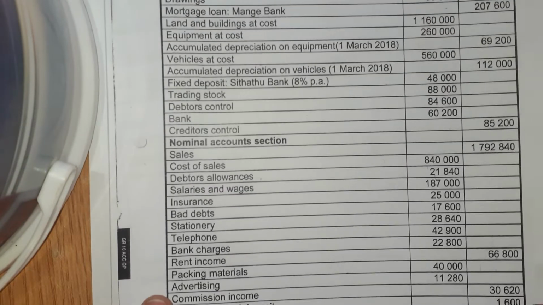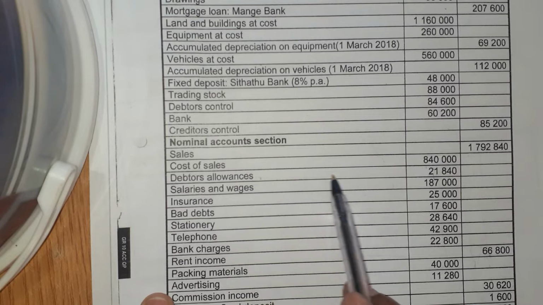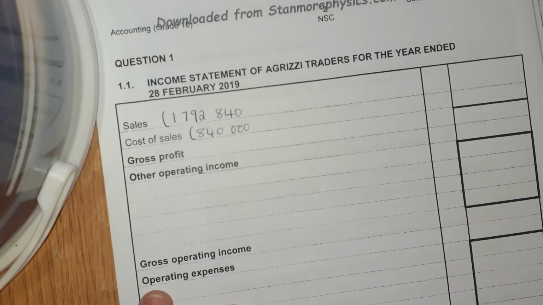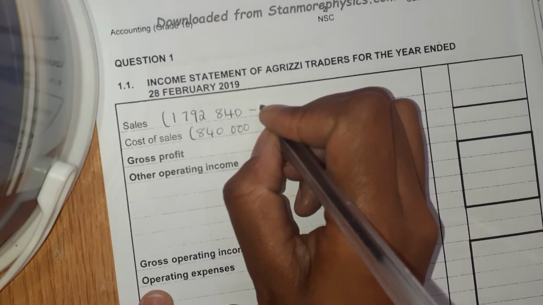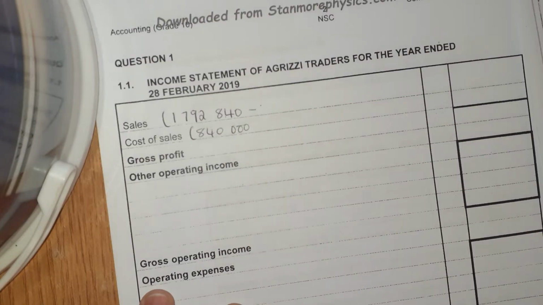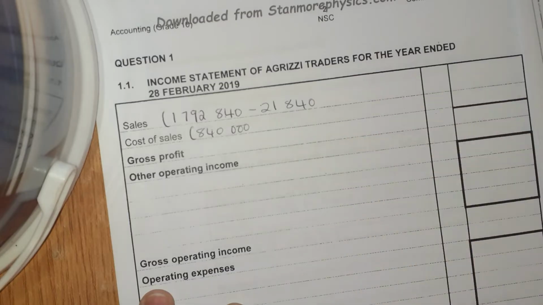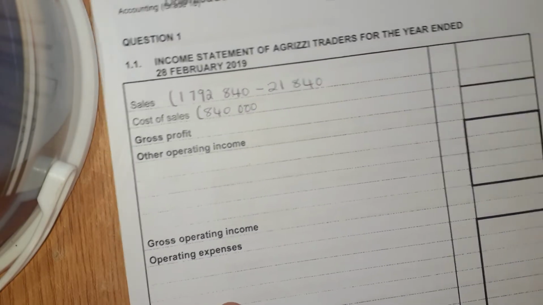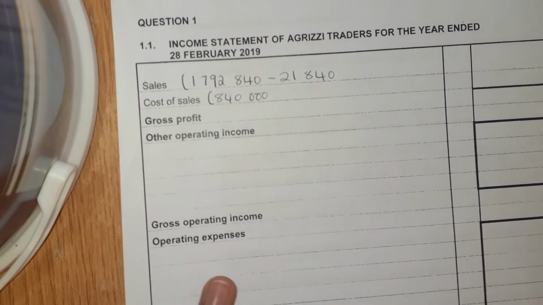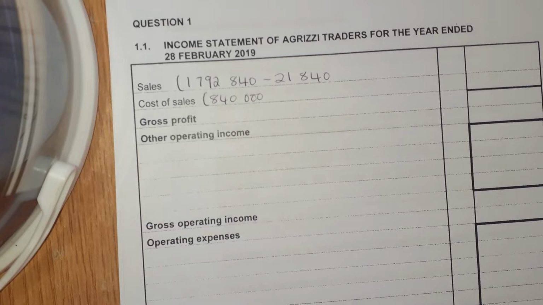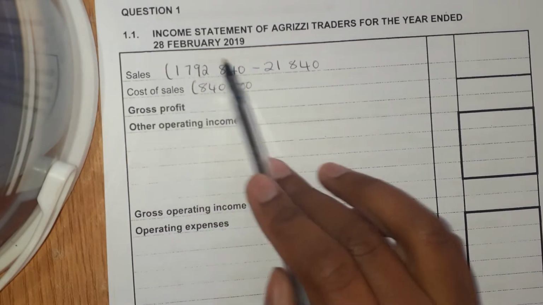Cost of sales is 840,000. And then we have our debtors allowance. This is the 21,840, minus. Debtors allowance is minus 21,840. So guys, a debtors allowance is if people have bought on credit, and maybe we've given them an allowance, right, for paying their debts early. Let's say you pay within 30 days, you get a certain allowance, so you don't pay the full amount. So we just have to minus it from the total sales.